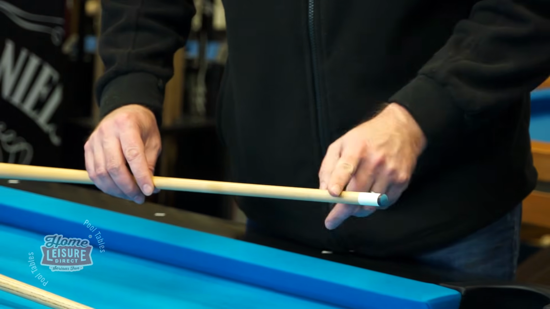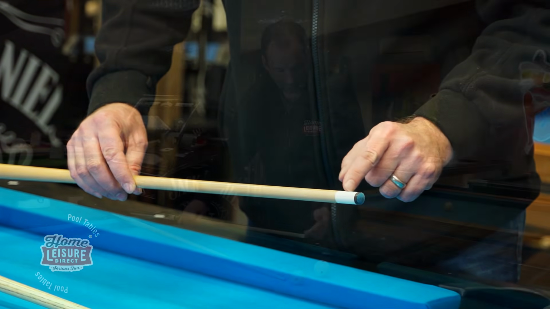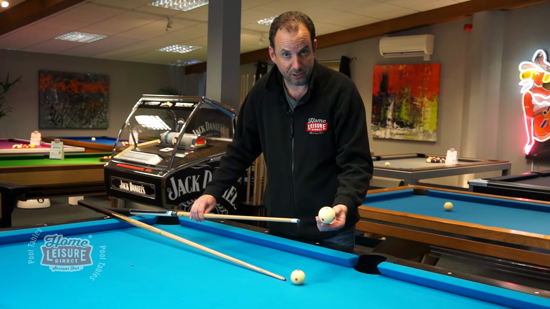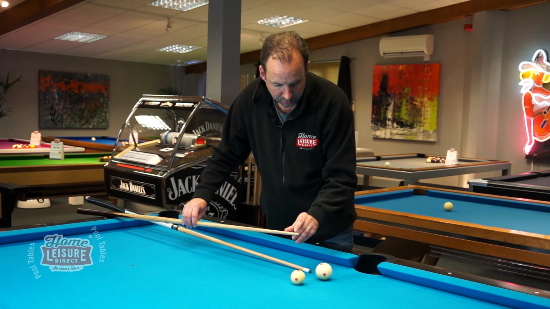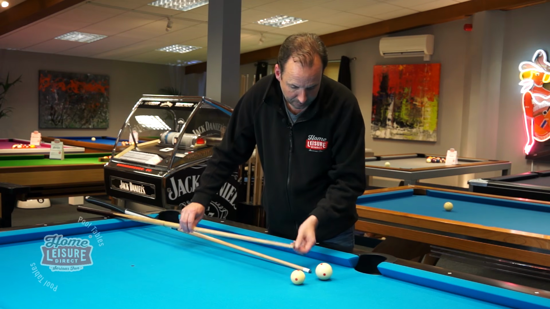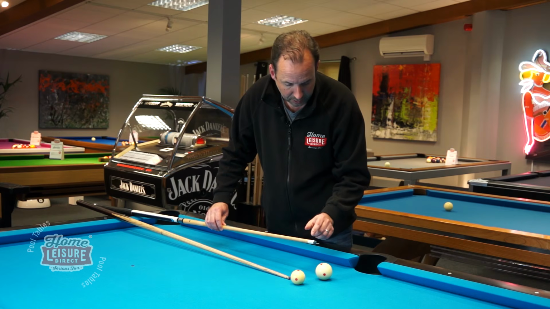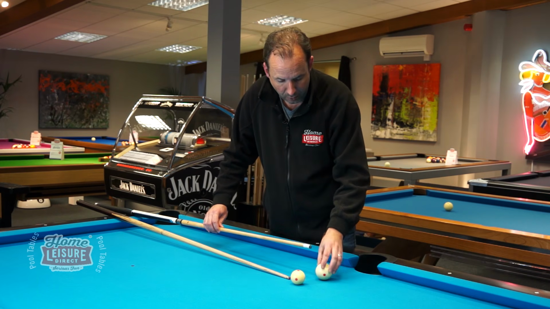You can see that it's a lighter wood with a less prominent grain, a thicker tip, 13mm thick on the tip, and again that's because of the size of the cue ball that you're striking. You'll also notice that on the English cue we use a brass ferrule. This piece of brass here is actually called a ferrule, whereas on the American cue they use a plastic ferrule, and it's a lot longer, and the reason for that is because of the weight of the ball.